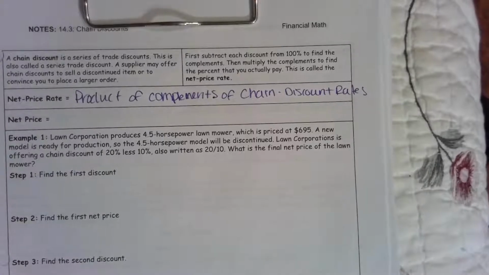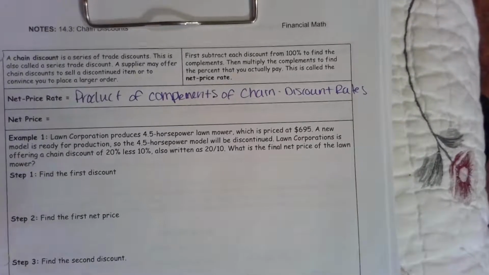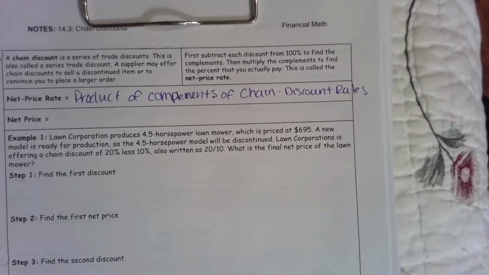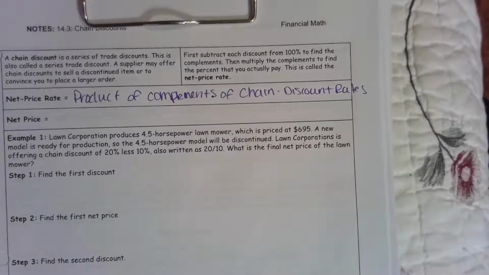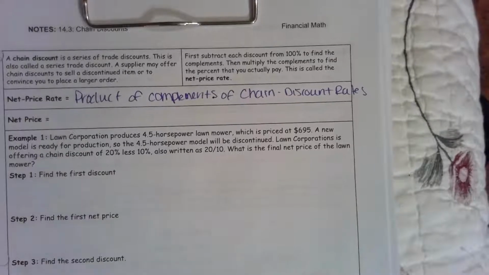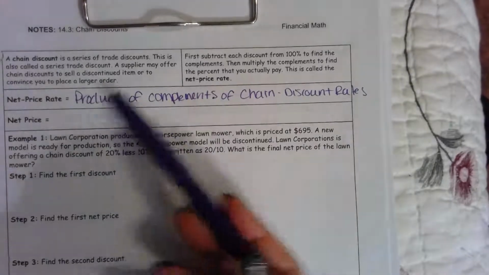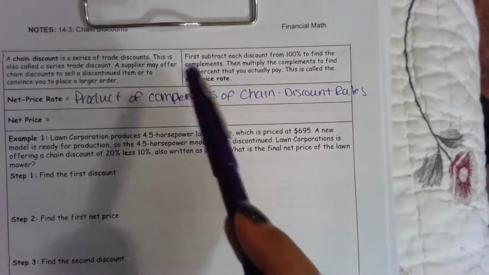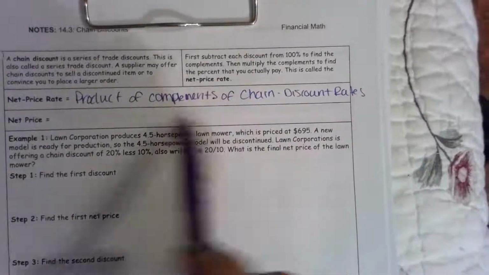So the net price rate is just taking the complements of all of those. If we had, again, that 35, 20, and 15, then we would take the complement of 35, which is 65, the complement of 20, which is 80, and the complement of 15, which is 85, and multiply them all together. That's what product is, multiplying things together. That is your net price rate.